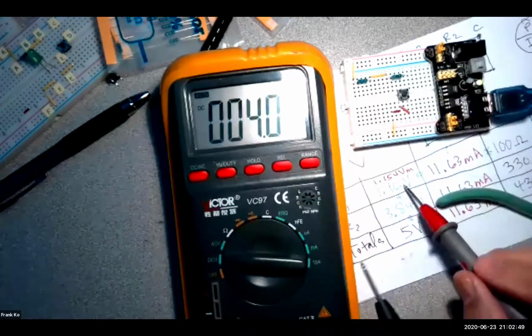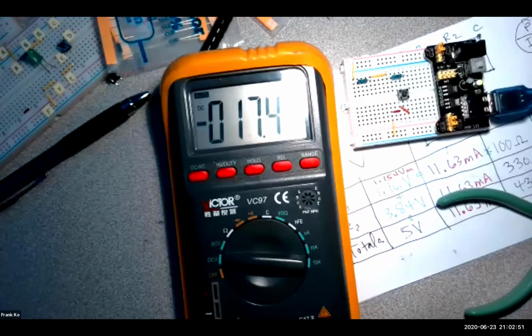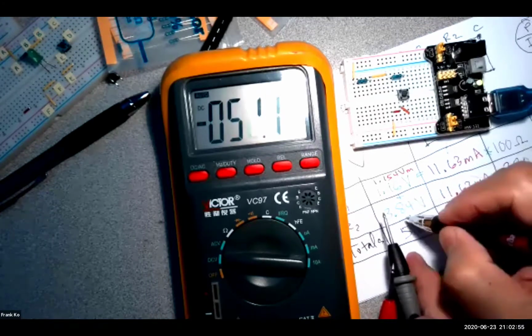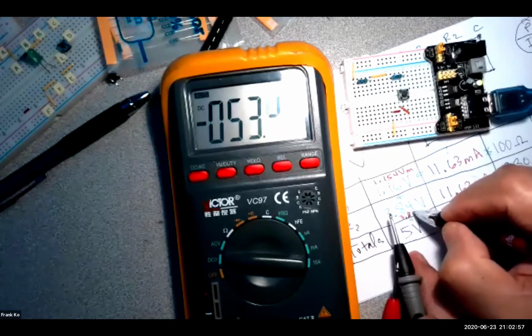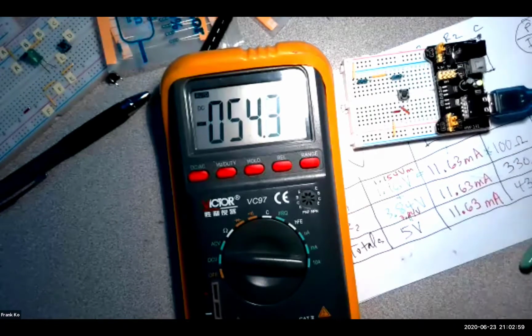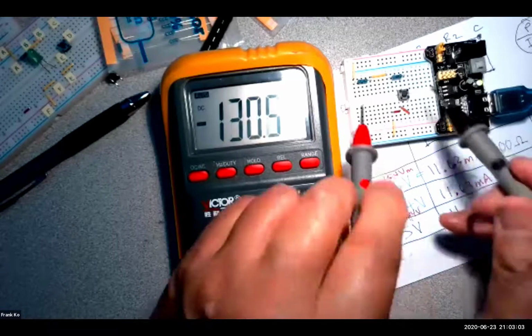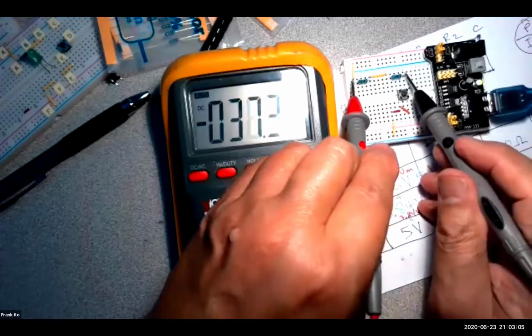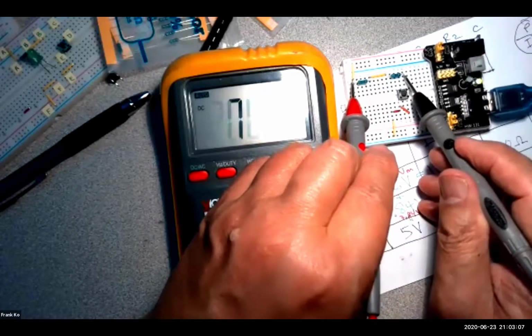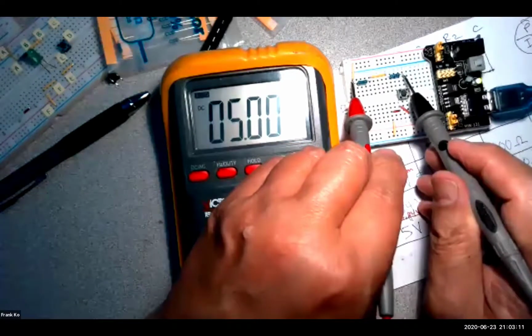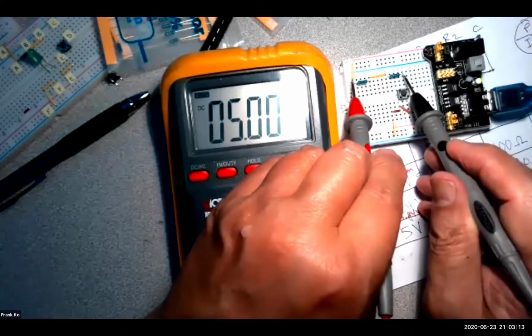So we verified VR1, we verified VR2. I want to write down the value that we verified for VR2, and that was 3.84 volts. And I want to verify the source, meaning I should verify across both resistors. If I hook up from the beginning of the circuit to the end of the circuit, do I have my full 5 volts according to my digital multimeter?